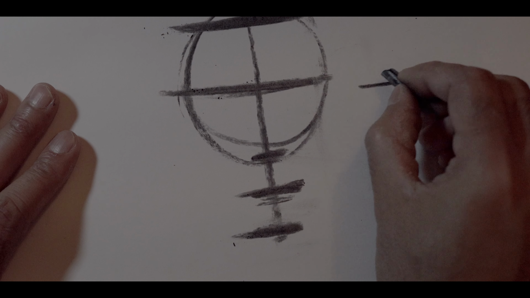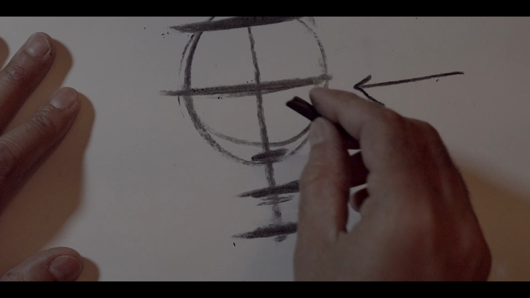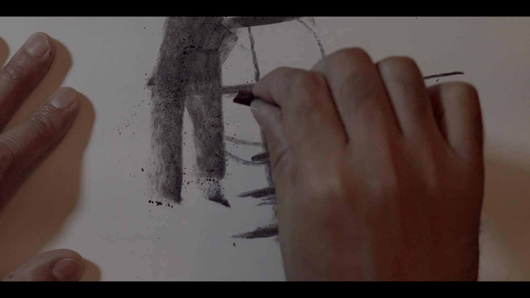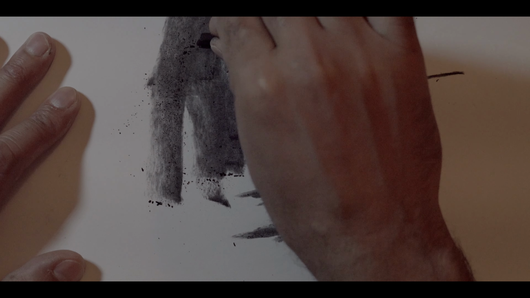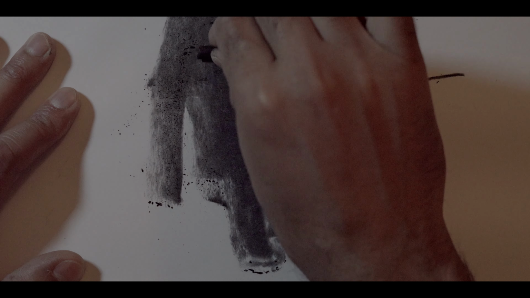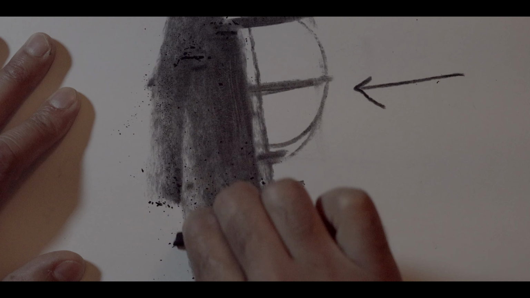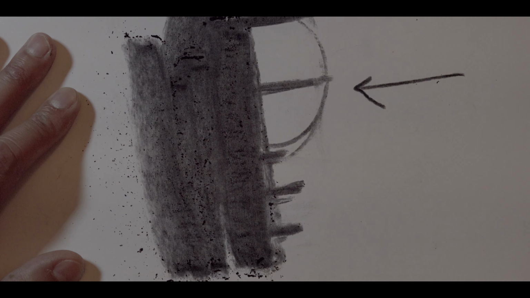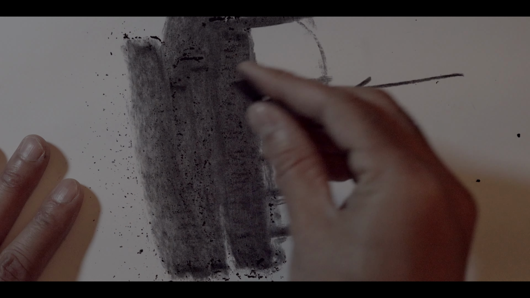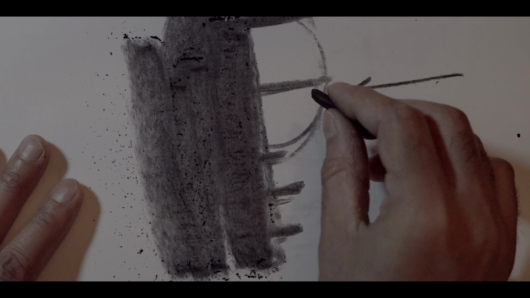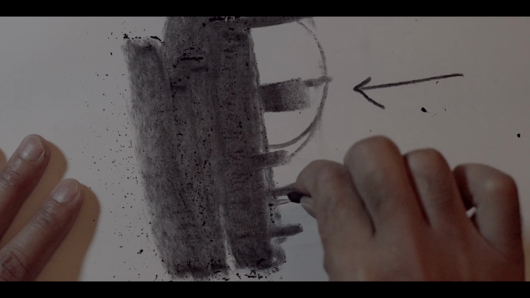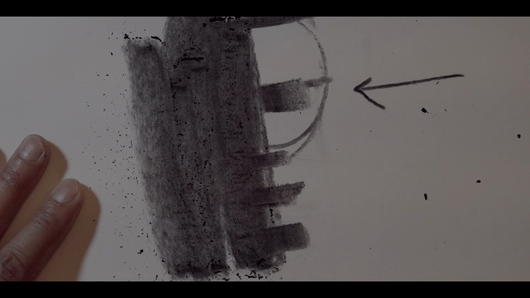Light comes from this way, so everything here, just darken this side, and don't worry about it. So this, eyes here, nose, mouth, chin.